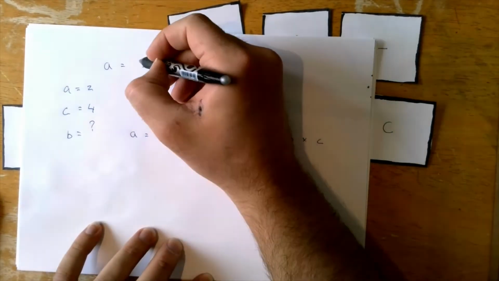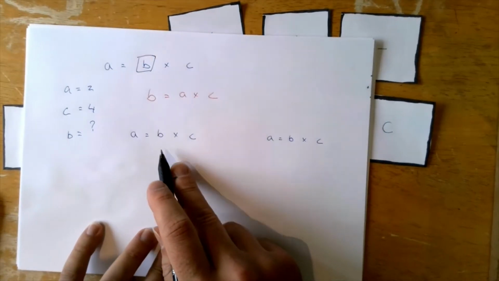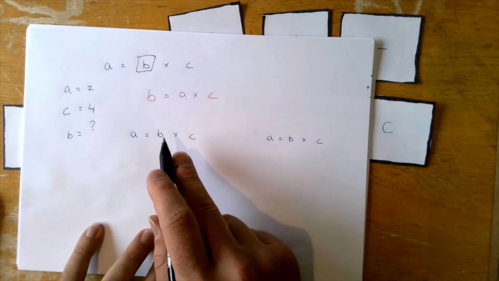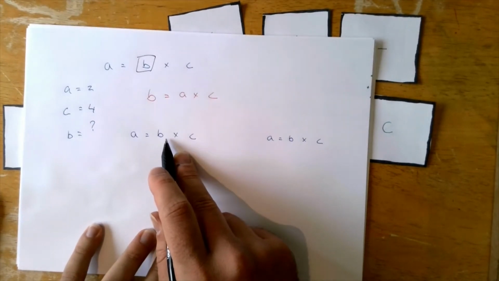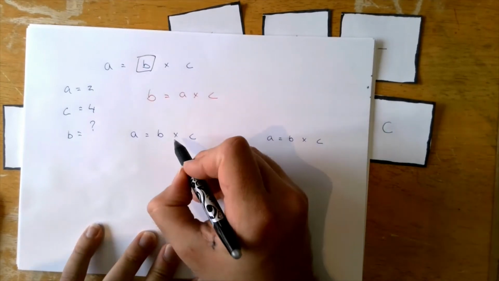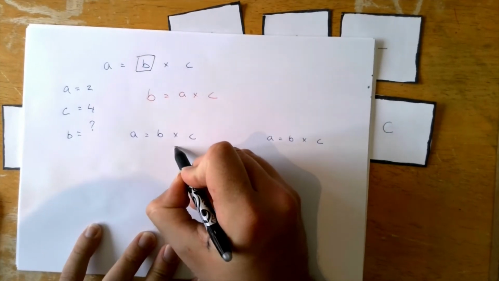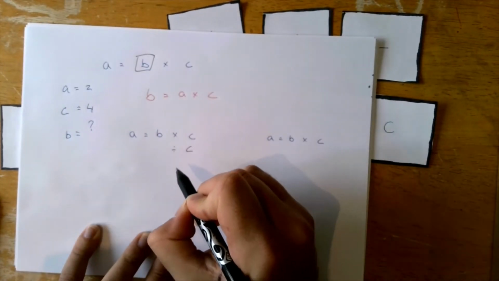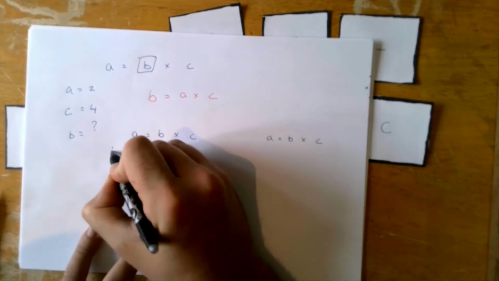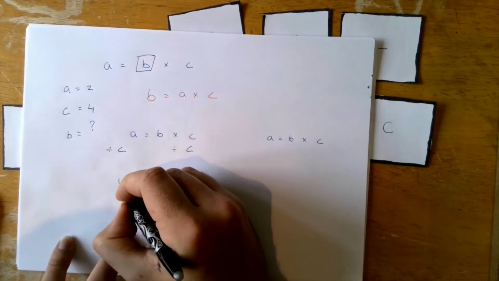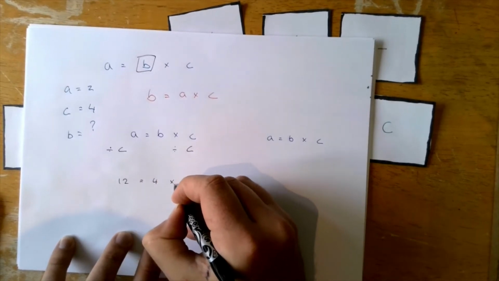Now if I want to rearrange this equation for B, I have to change the subject of the equation, and to do that all I have to do is make sure that both sides stay equal. The opposite operator to a multiply is a divide. So if I divide both sides by C, then that cancels out whatever I have done. And I'll show you that as an example. 12 is equal to 4 times 3.